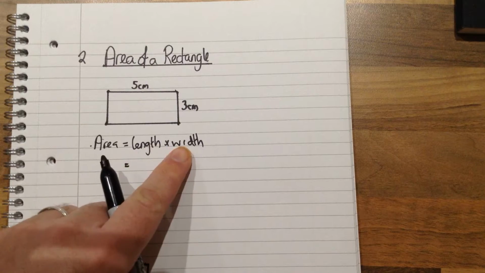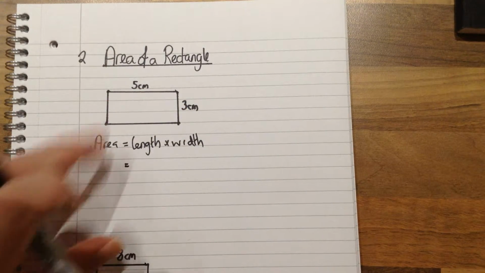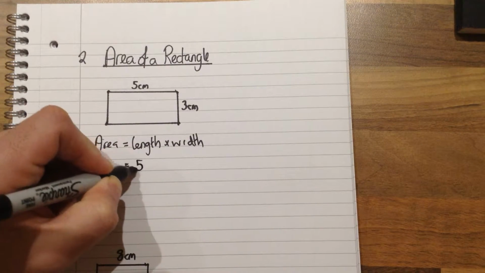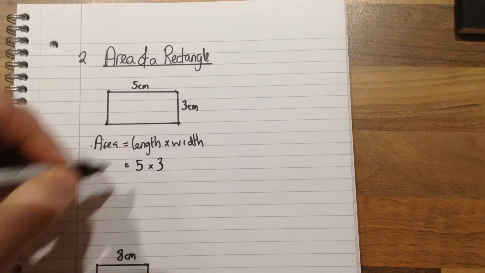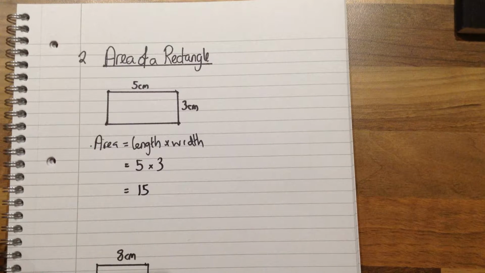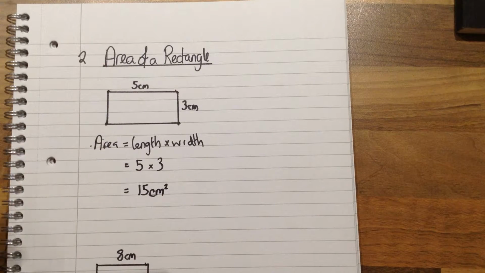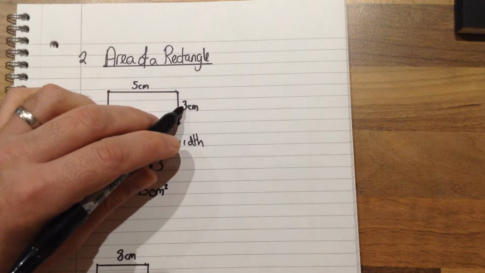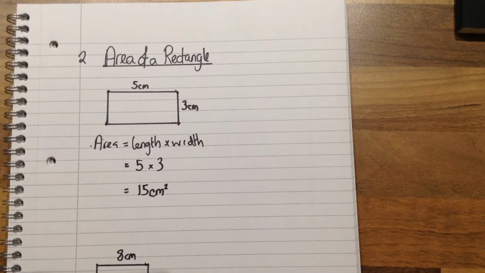For the length and the width, it doesn't matter which one we call length and width. So I'm going to say that the length is 5 times by the width, which I'm going to say is 3. So that gives me 5 times 3, which is 15. And because we are talking about area, the unit that we use is centimetres squared, because we've done centimetres times centimetres, hence the centimetres squared. Can you get this put into your book? And we'll move on to the next example in a second.